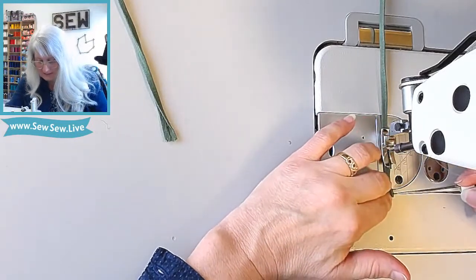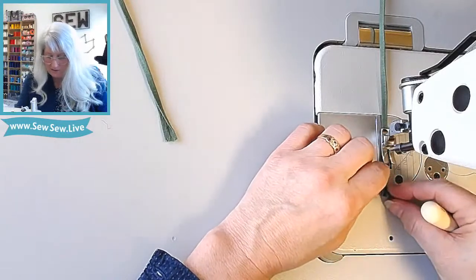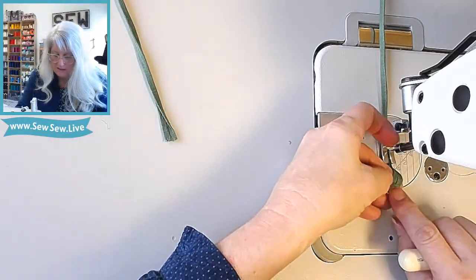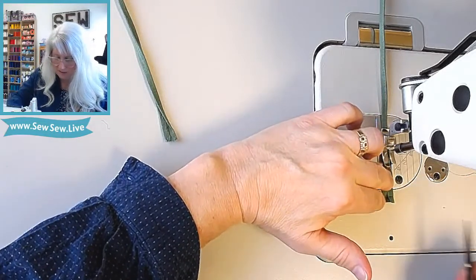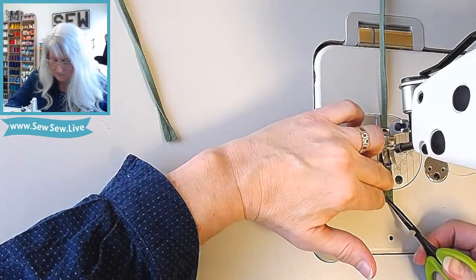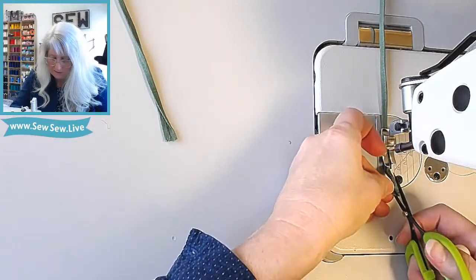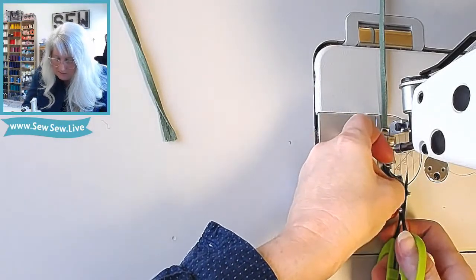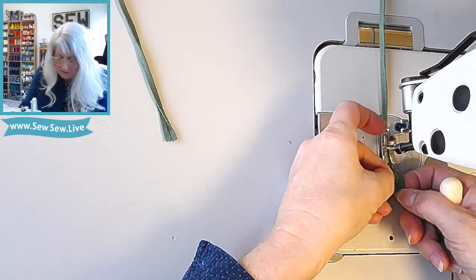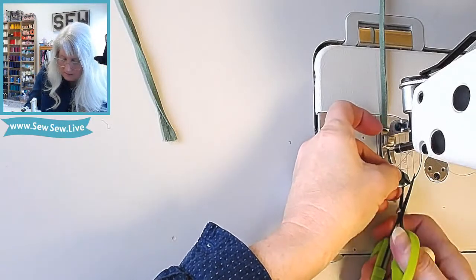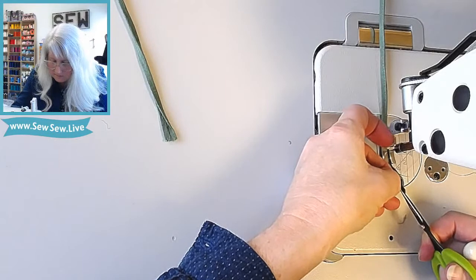I want these ends to be inside here. There's just really not a whole lot of room. So this is what I'm going to do. I'm going to cut a triangle out of this fold right here. Just a little one. Okay, so I just cut out a little wedge on the fold line. I should have done it before I started sewing. Learn from me.